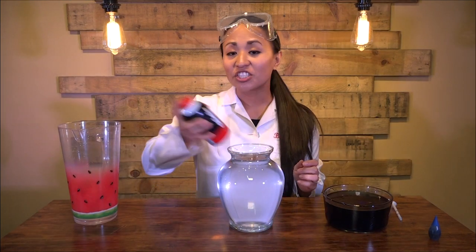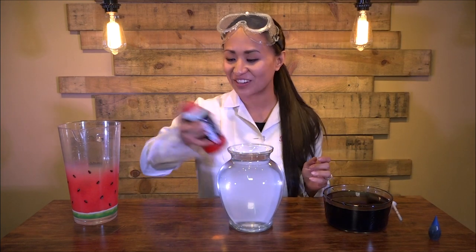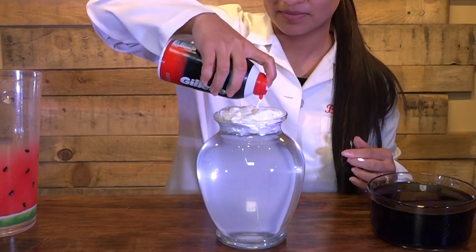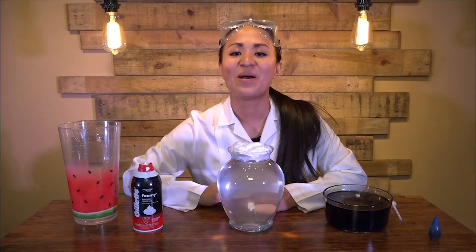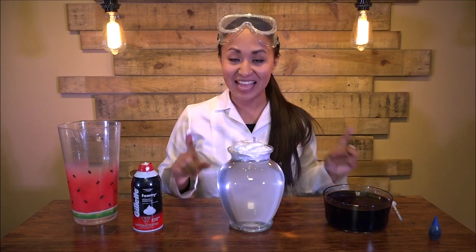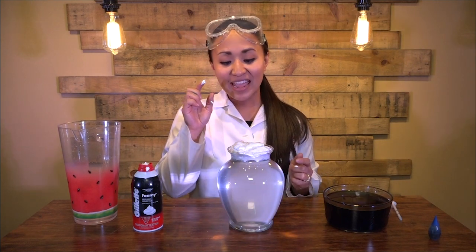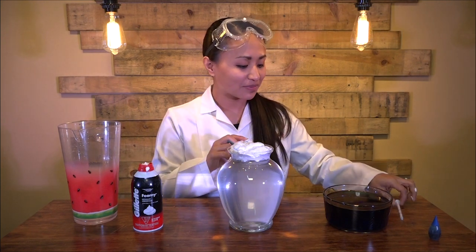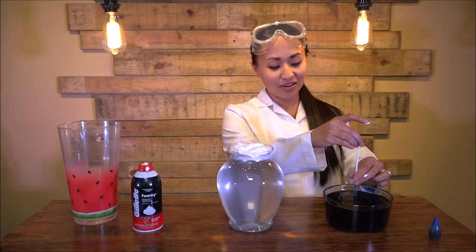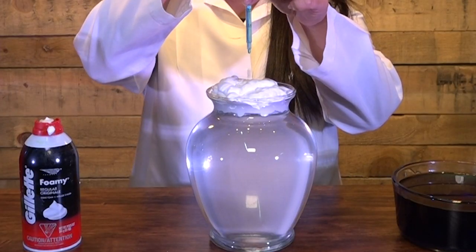Finally, you're going to take your shaving cream and fill the very top of your jar or glass with shaving cream. Once you've done all of those things and maybe gotten some shaving cream all over you like I did, then the experiment will begin. The water will represent the air and the shaving cream will represent clouds. So let's see what happens when we add this blue water that represents water vapor and then condensation to the clouds.